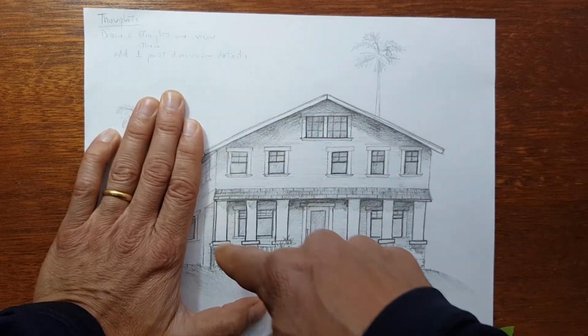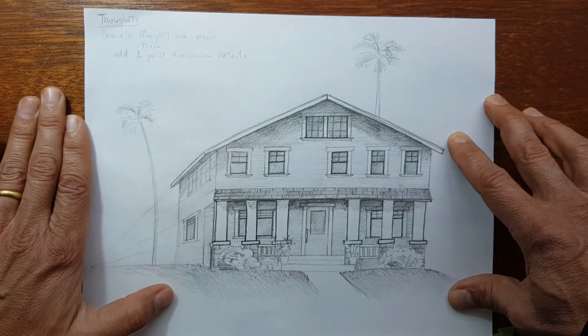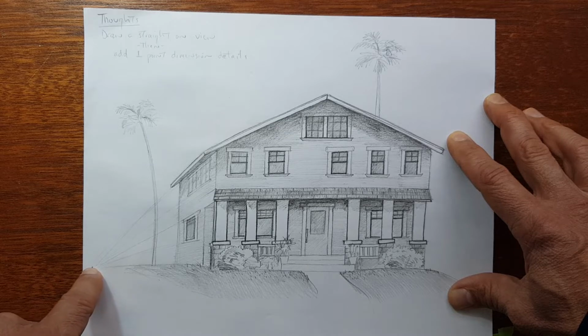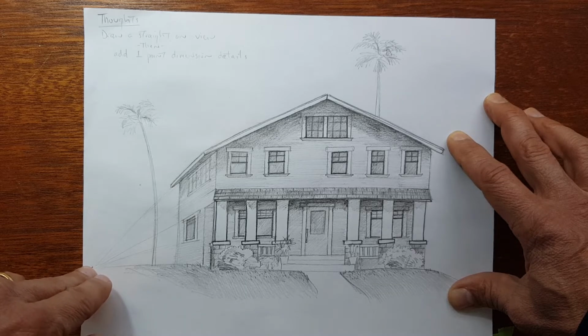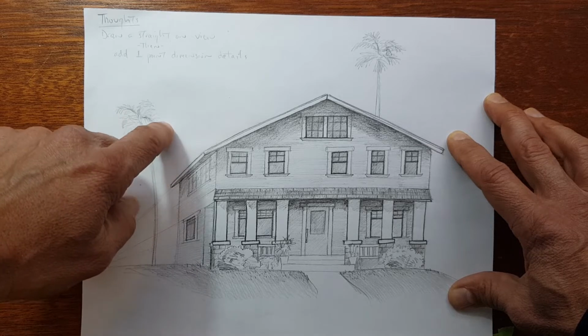After you have finished drawing the face of your house, then you're going to add the dimension. Put in your 1 point on the horizon line, and in this case, the horizon line is very low, right? In the video that you watched, the horizon line is higher. I don't know, maybe up here somewhere. Can't remember. Up here somewhere.